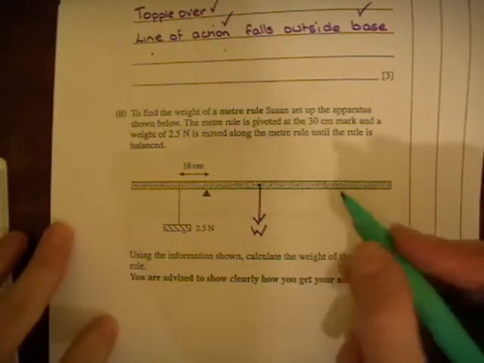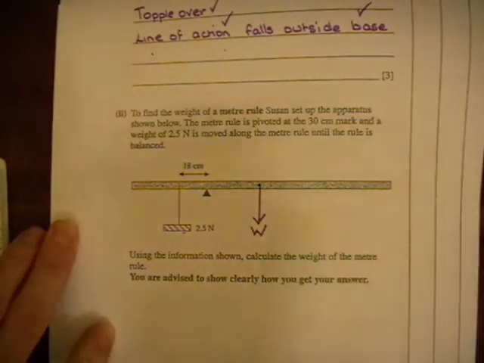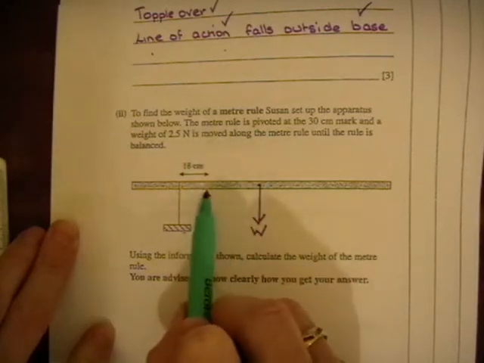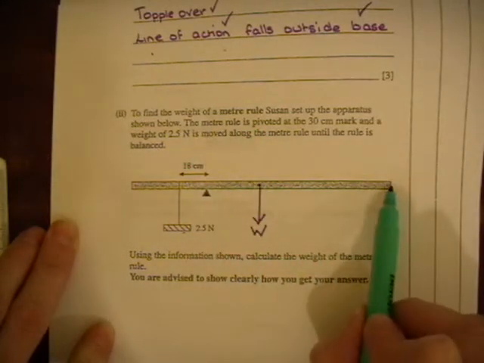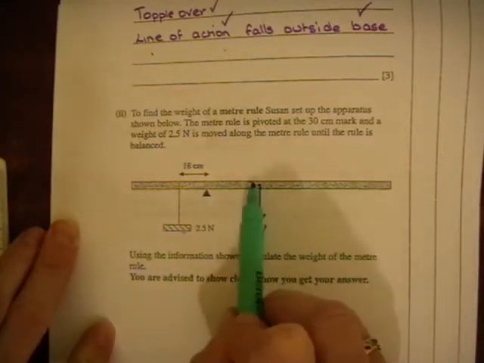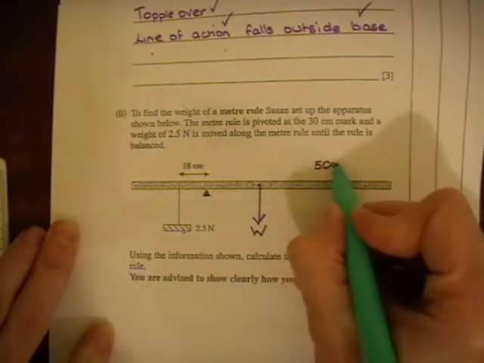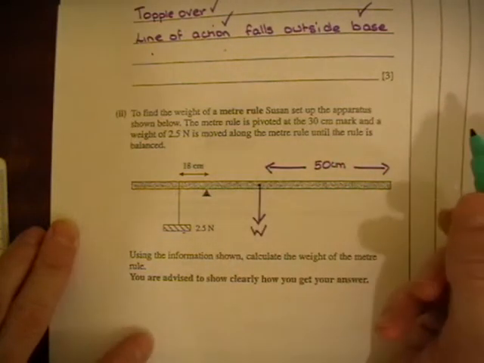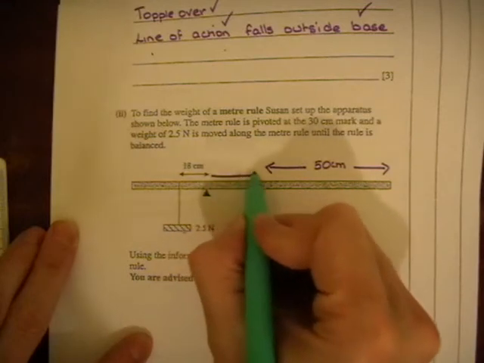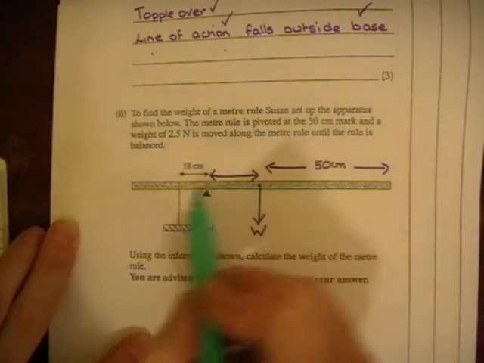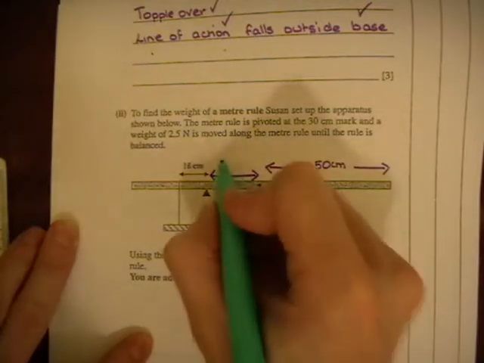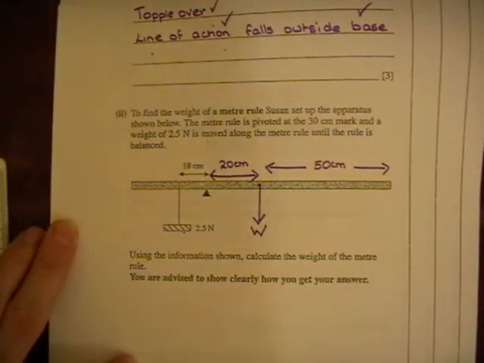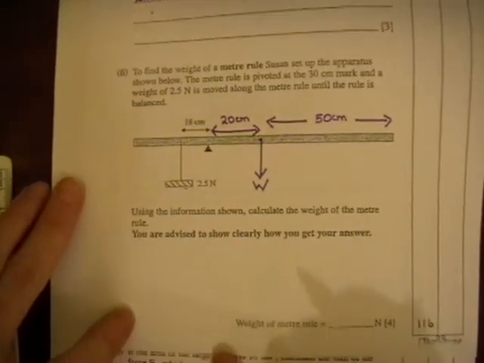We have to work out the distance from the pivot. So we know that this is a metre ruler. We're told that it's pivoted at the 30 centimetre mark. You know that the weight of a regular object acts in its centre, so this is 50 centimetres down here, from there to there. But that's not the distance we're interested in. We're interested in this distance here. So if this is 30 and this is 50, then this must be 20 centimetres. So now you're ready to do your balancing moments equation.